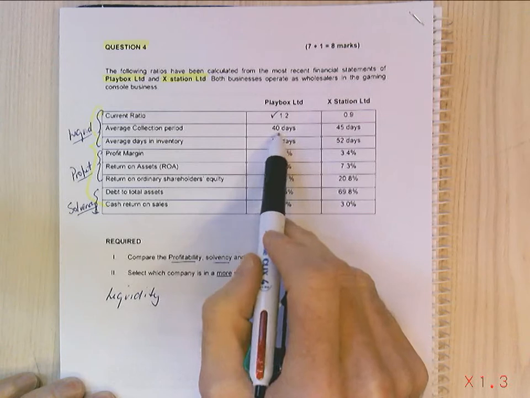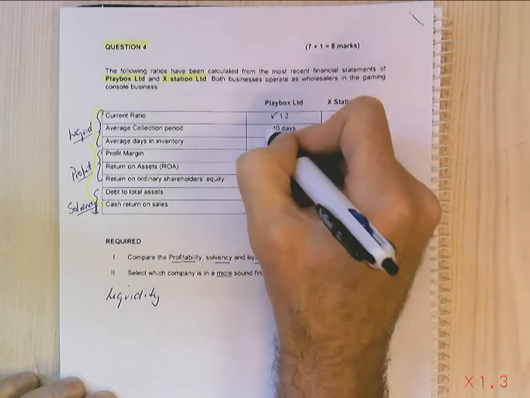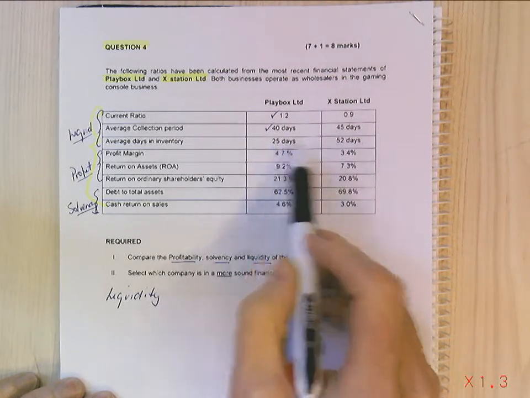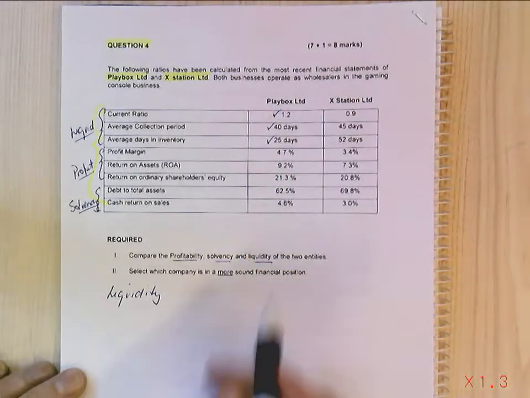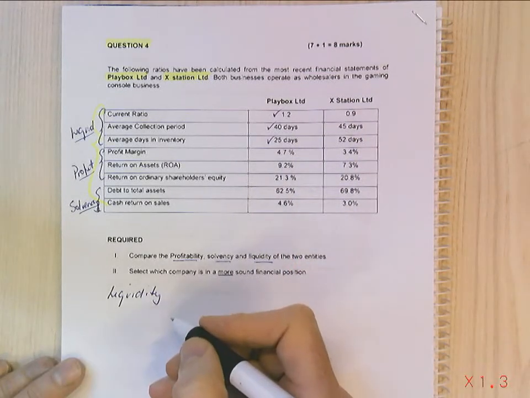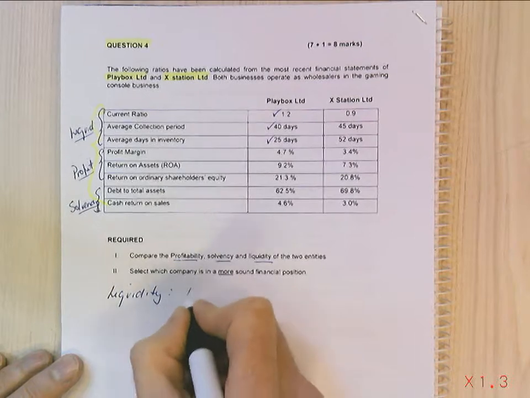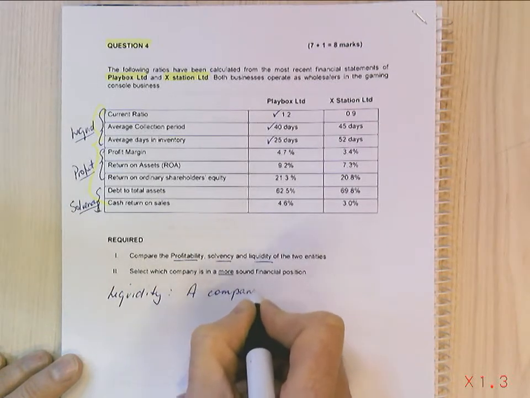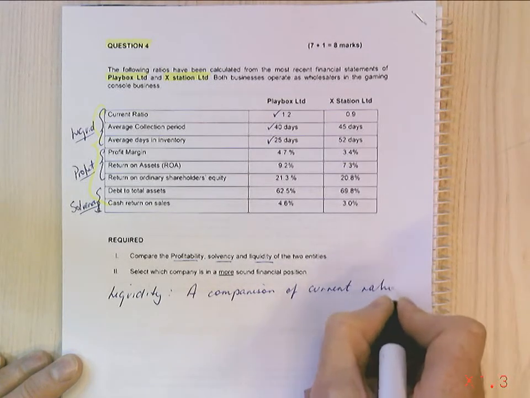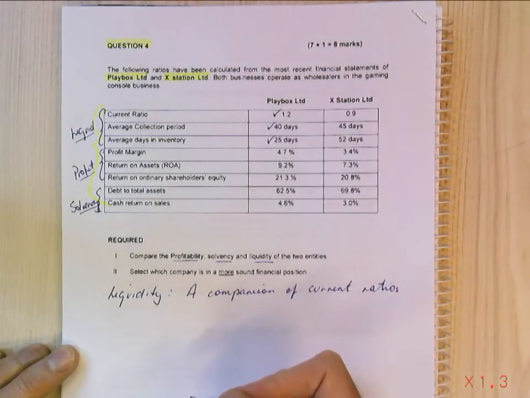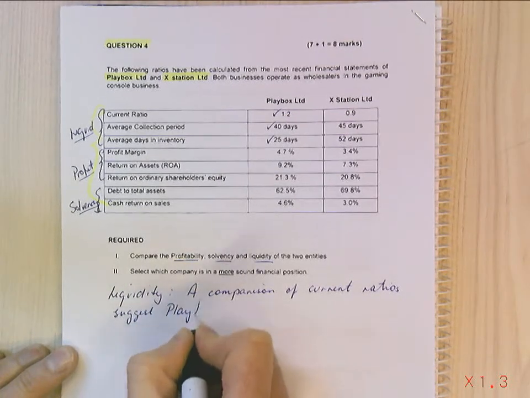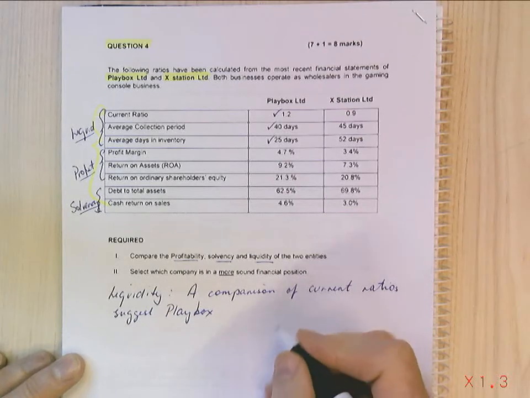Playbox collects its money from customers in 40 days versus 45 days. I'm going to give it to Playbox. The average days in inventory is 25 versus 52. Going to give it to Playbox. Okay, so those numbers are better than those numbers. So my liquidity answer, a comparison of current ratios suggests Playbox is more liquid.